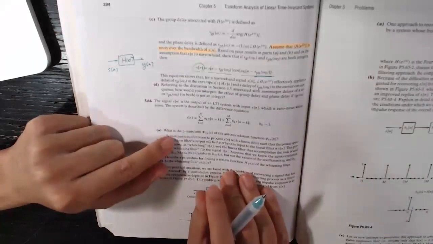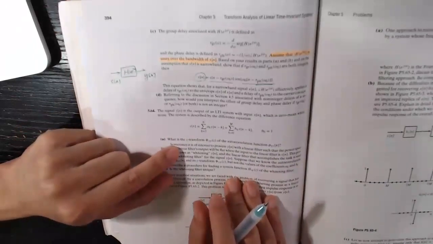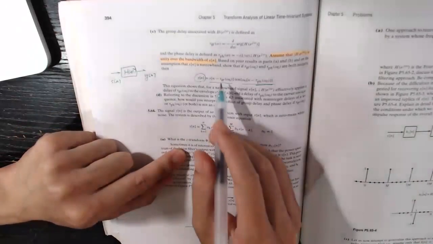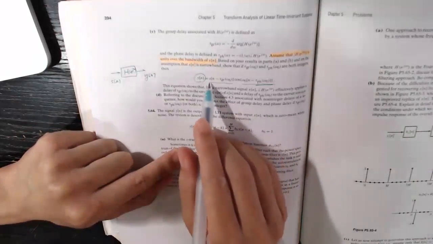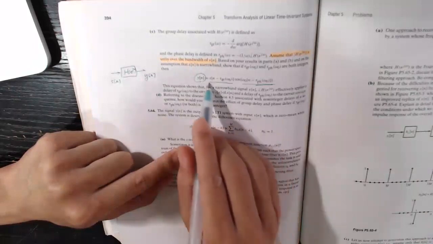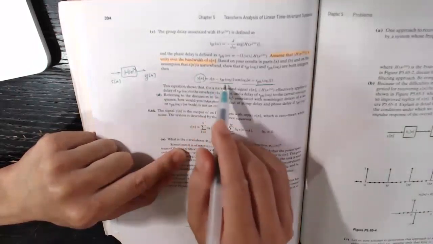It turns out that your output will have this exact expression: the narrow band part is going to be delayed by so much.